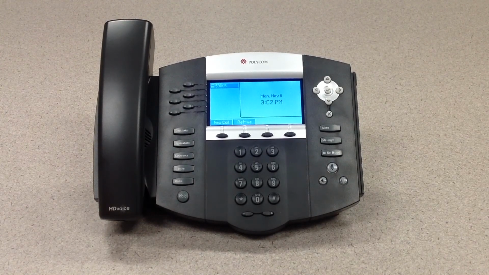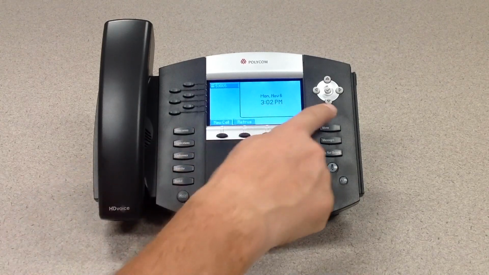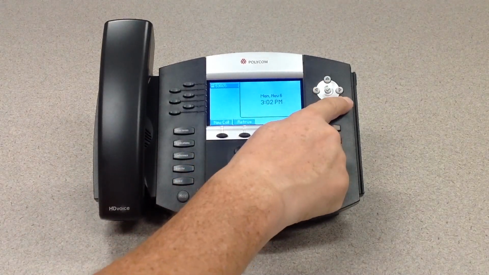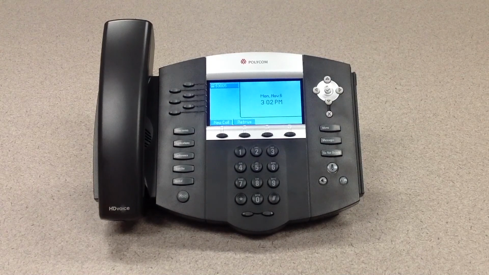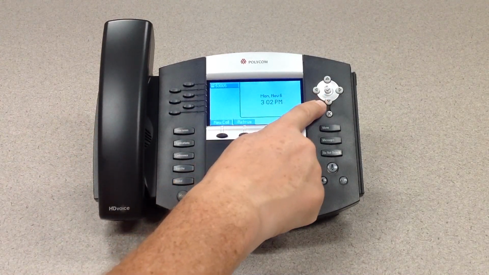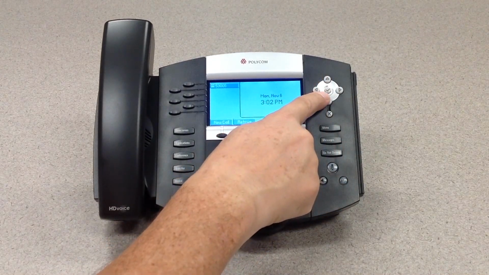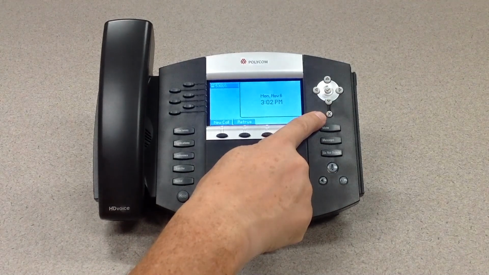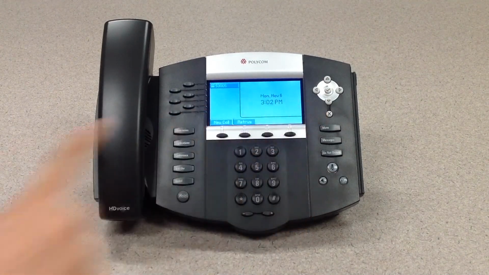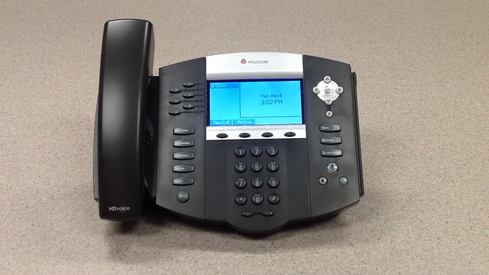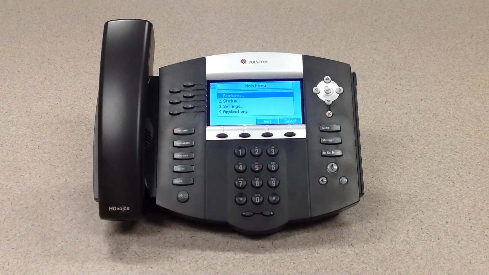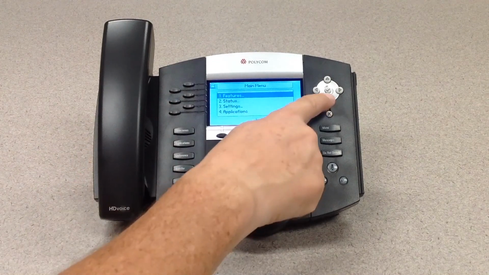Below that indicator, you will see a cluster of buttons with arrows. These are your display control buttons. When there are choices on the display, you can use the arrows to move around the screen and highlight the choices. Use the check mark to select your choice, and the X works as a backspace or delete when entering text. As an example, if we press the menu button, we can highlight our choice and use the check mark to select the option.